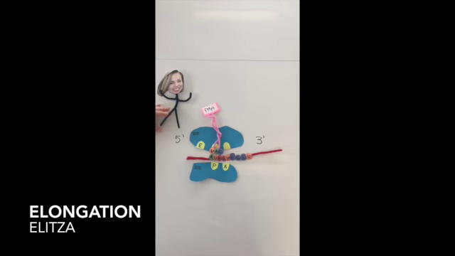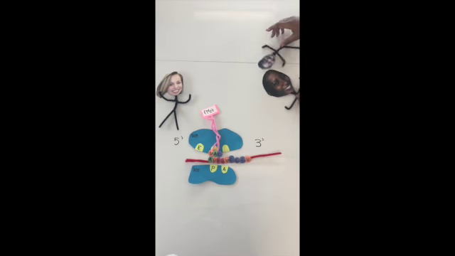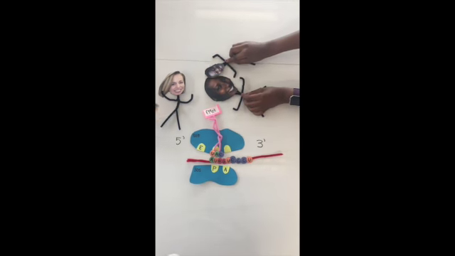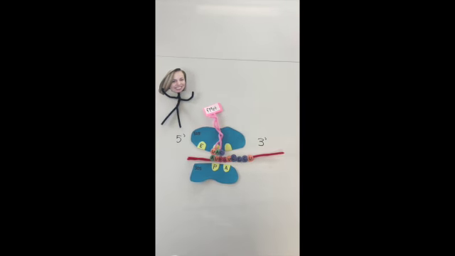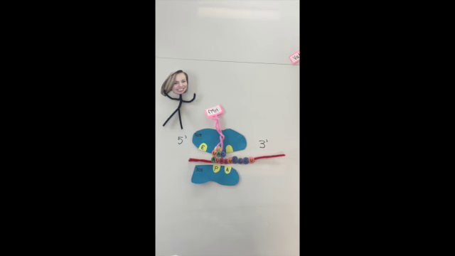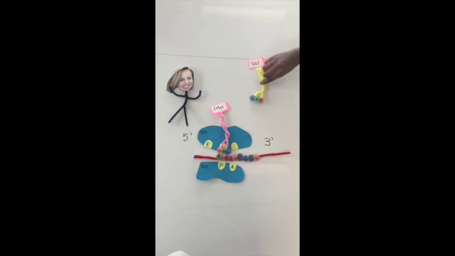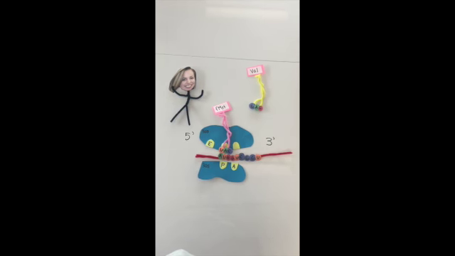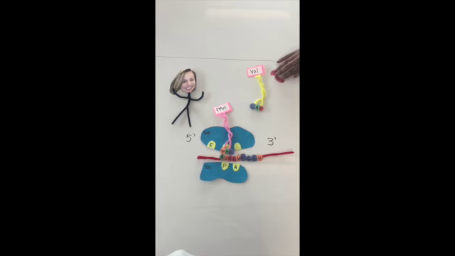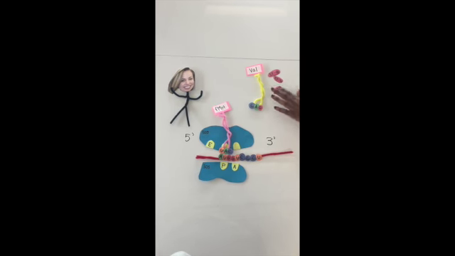Hey everyone, my name is Alitza and I'll be introducing the process of translation elongation. Hey, Alitza. As Alexis just described, once the initiation complex comes together and the appropriate tRNAs are charged with their respective amino acids, we're ready to go for elongation. This process requires activated tRNAs, 3 elongation factors, and GTP.